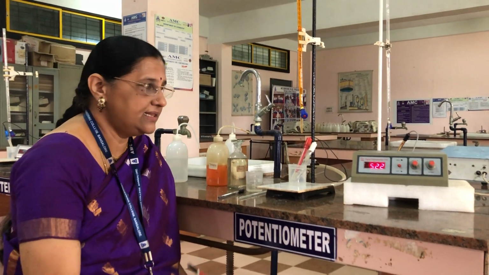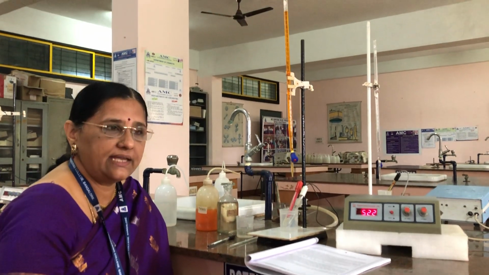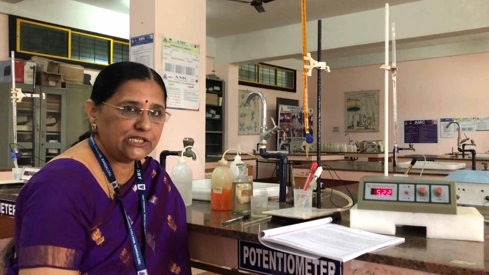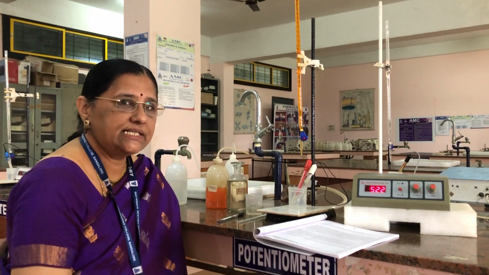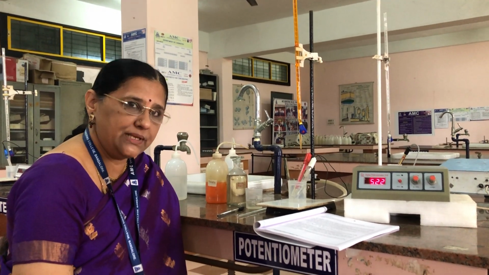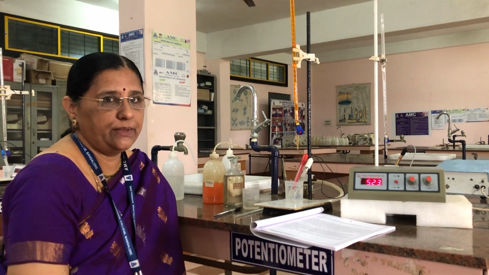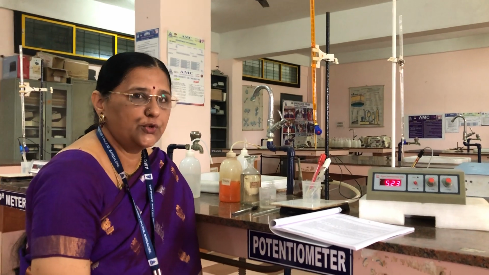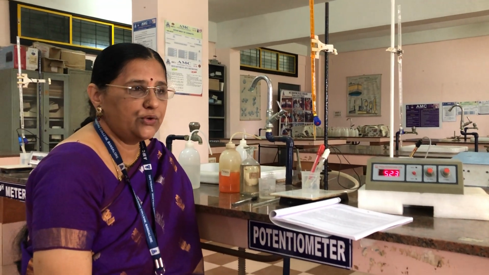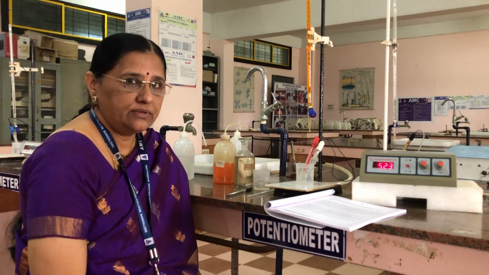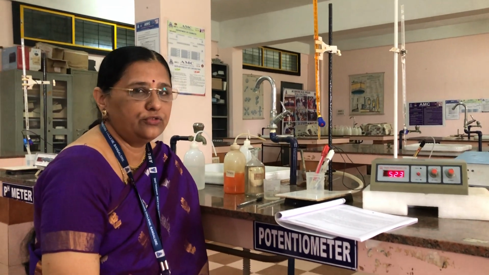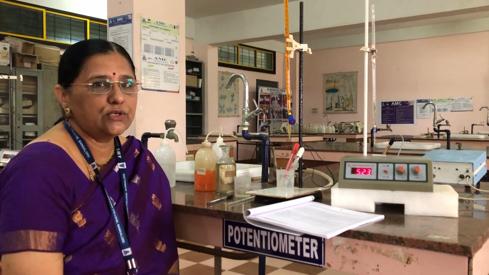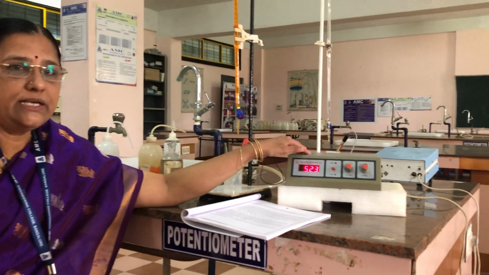That means in this reaction, FAS reacting with potassium dichromate, where in FAS the iron is in +2 oxidation state, which is getting oxidized from +2 to +3, and in the potassium dichromate, the chromium is in +6 oxidation state, getting reduced to +3 oxidation state. So for this redox reaction, we are going to determine the equivalence point by measuring the EMF of the solution using a potentiometer.